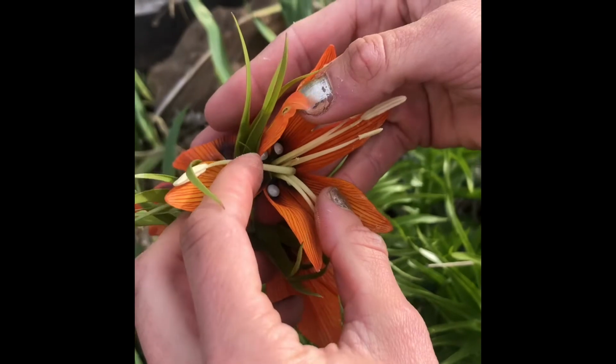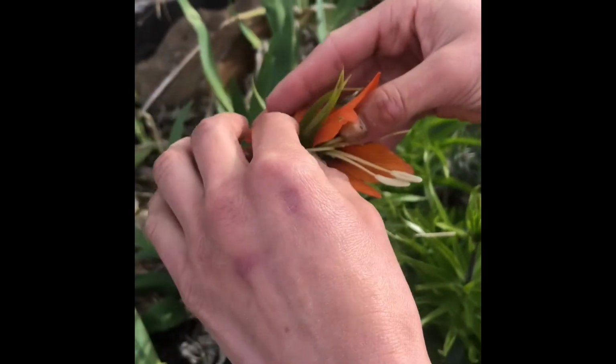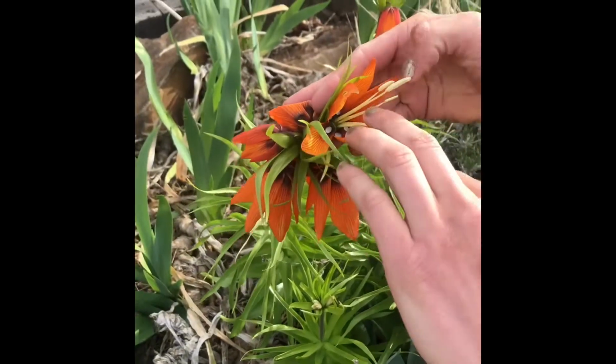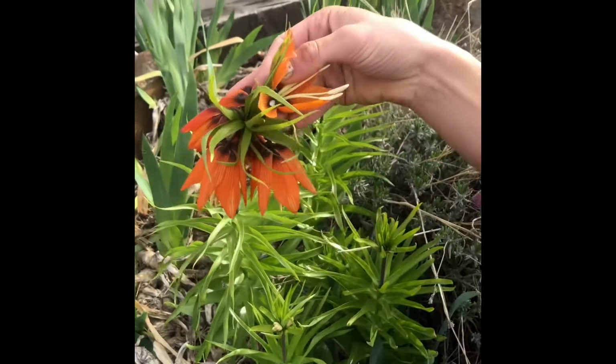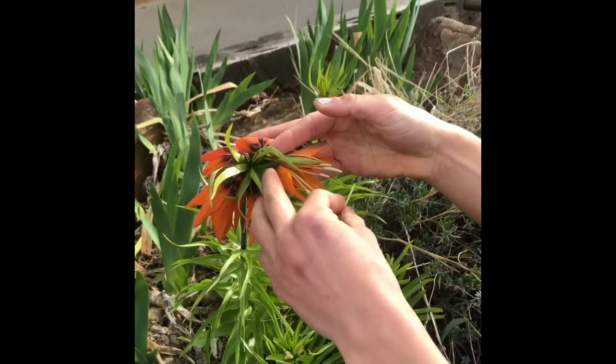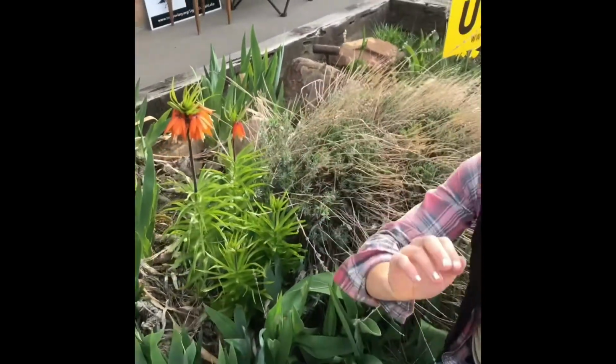Okay, and the ovary then, when the pollen mixes with the ovary, you're gonna form a seed. And that is how a plant reproduces.